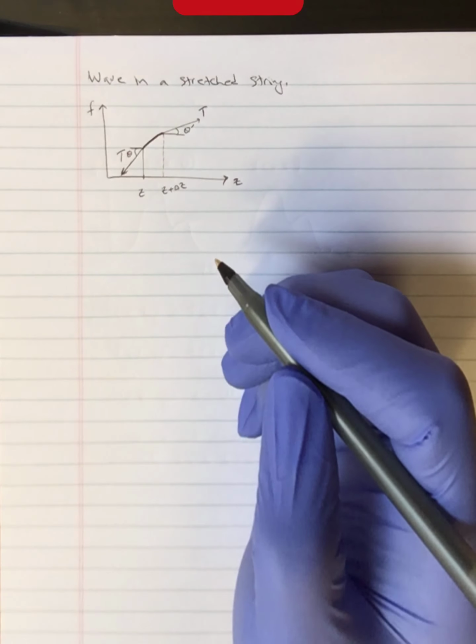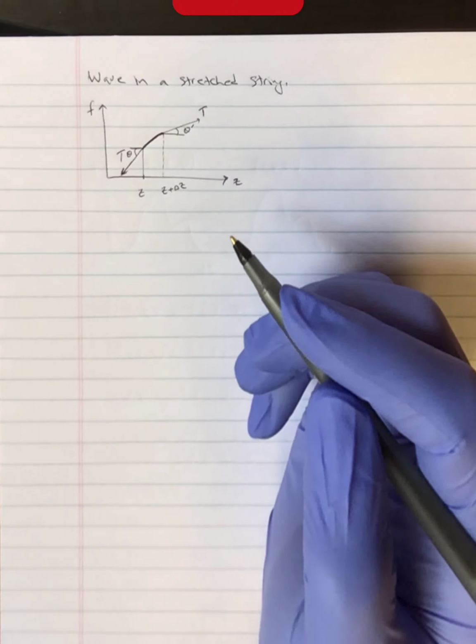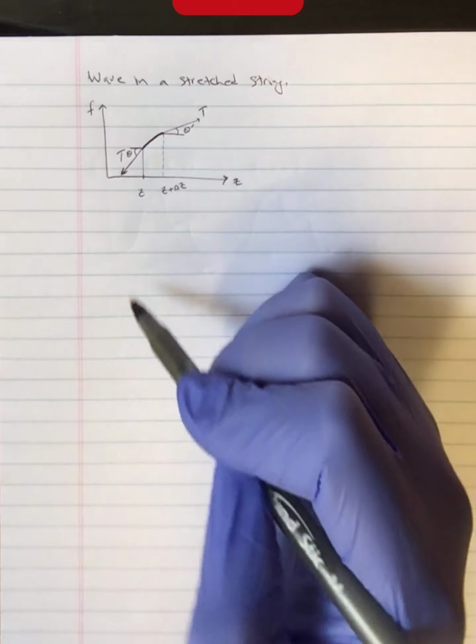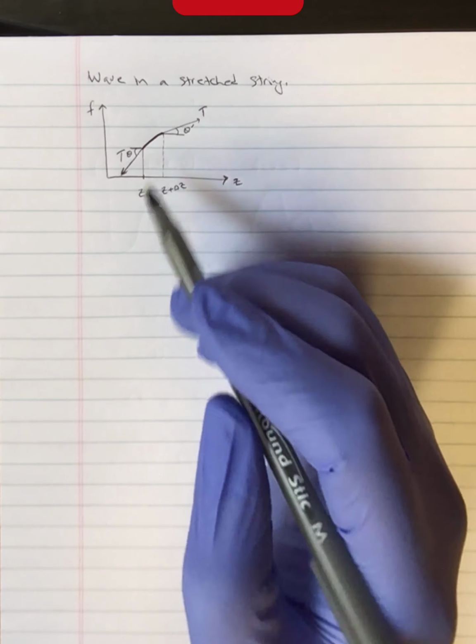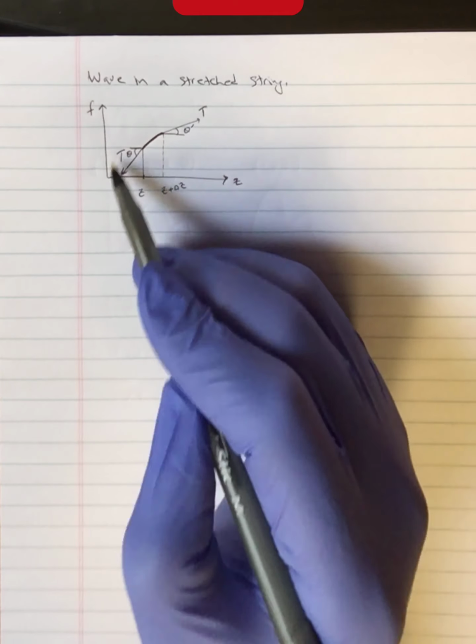Okay, now if we look at this, we can write the equation for the forces that are acting on this small part of the string. If we look at the forces, there's one force pulling it up, the other force is pulling it down.